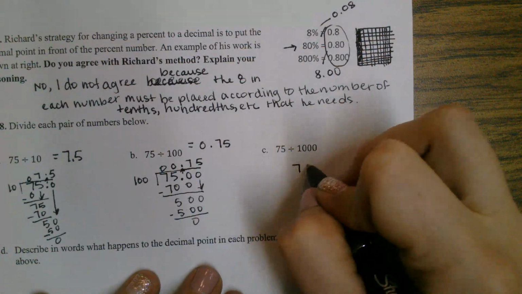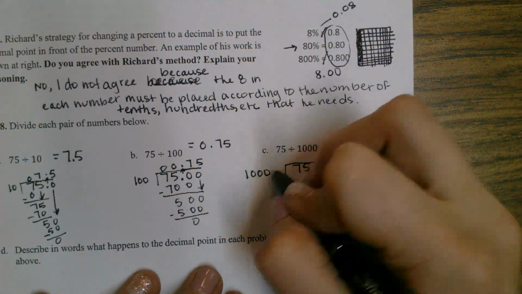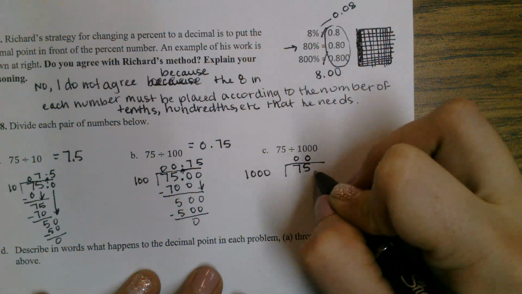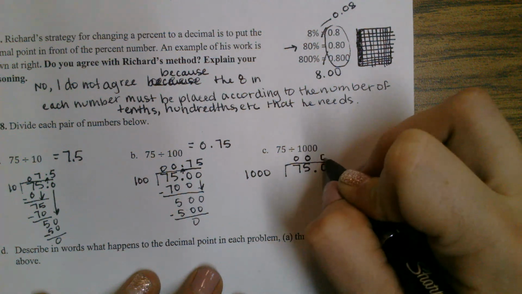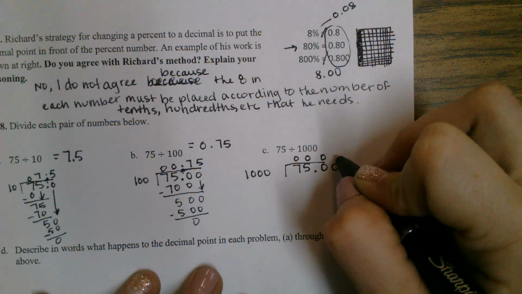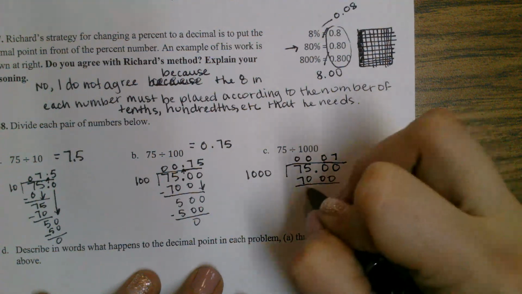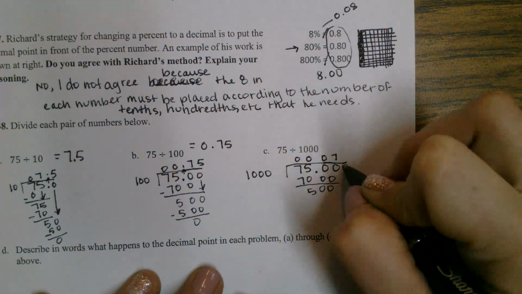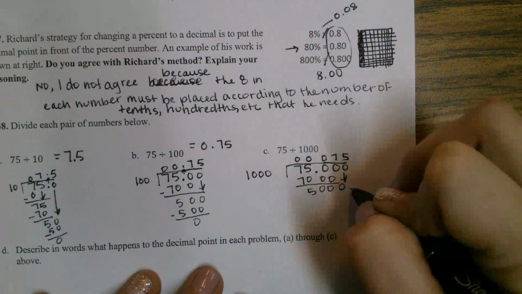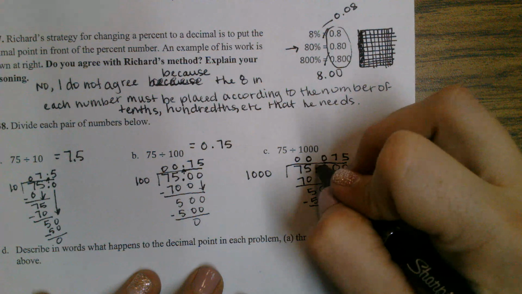And then 75 divided by 1,000. 1,000 goes into 7 0 times. Goes into 75 0 times. Add a decimal, goes into 750 0 times. Goes into 7,500 7 times, just 7,000. Means I have 500 left over. I add a 0, drop it down. 1,000 goes into 5,000 5 times. Bring my decimal up.